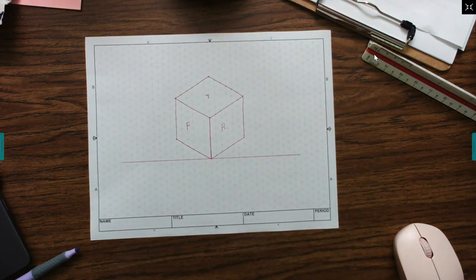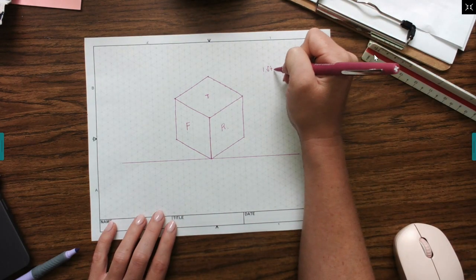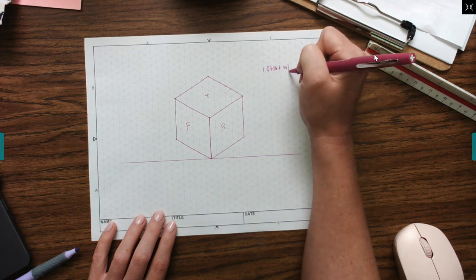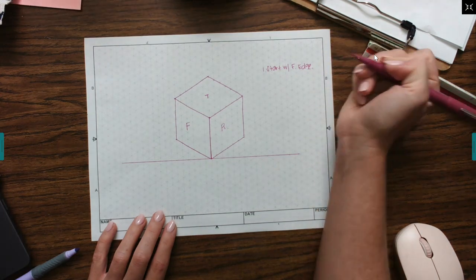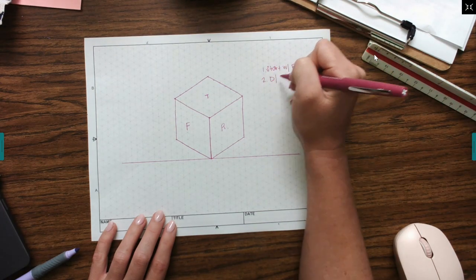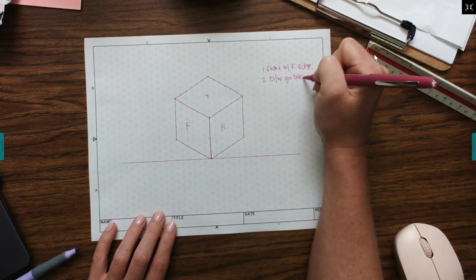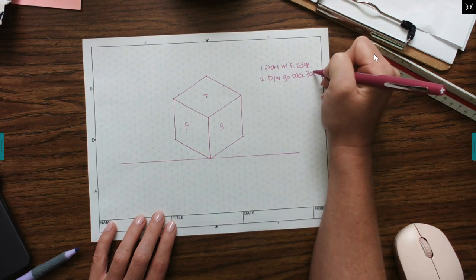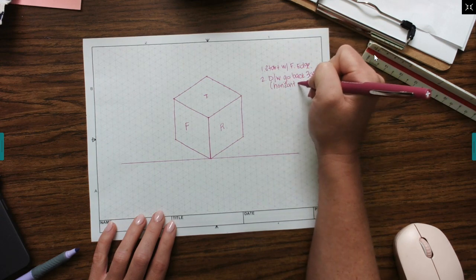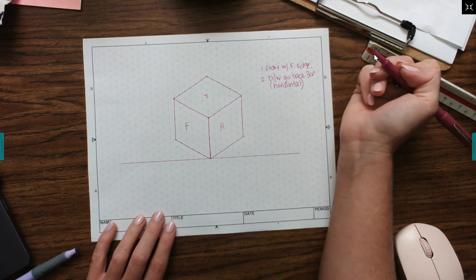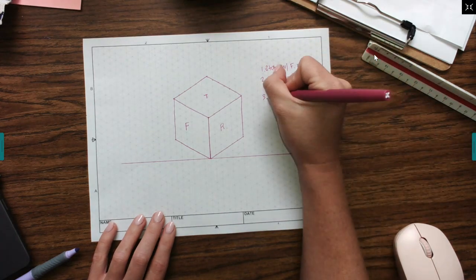Again, just to reinforce, what are the rules for creating an isometric? One is we're starting with the front edge. Number two, your depth and your width go back at 30 degrees. And from where? The horizontal. And then also another thing to note, that isometric means equal measure.